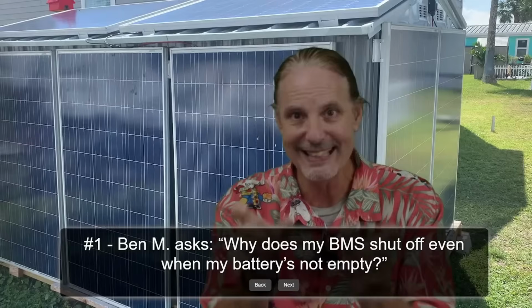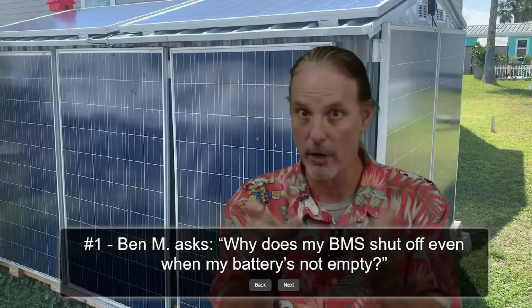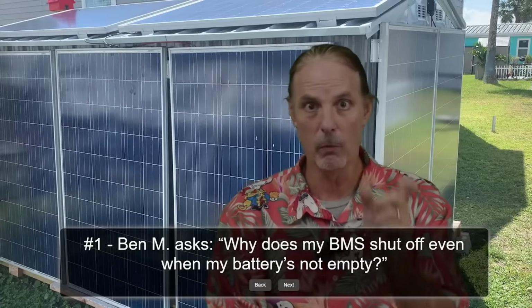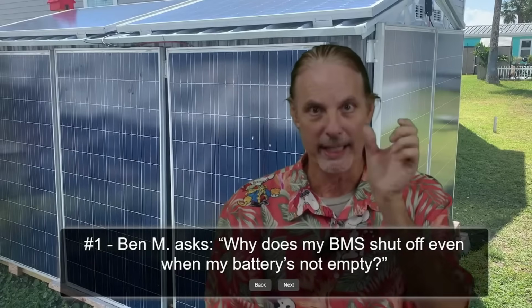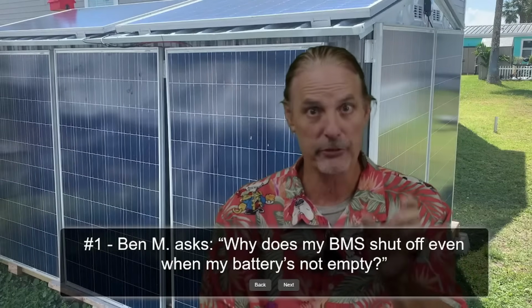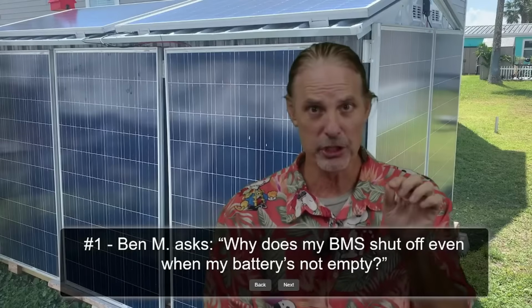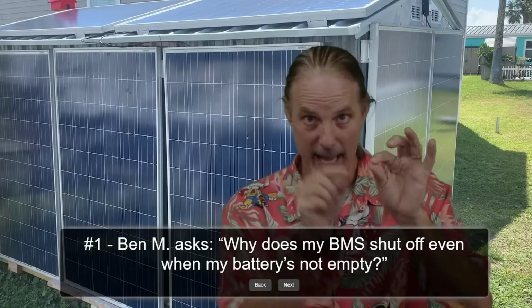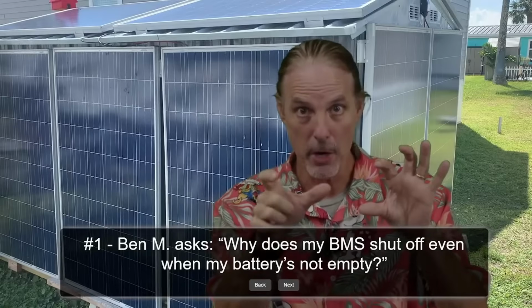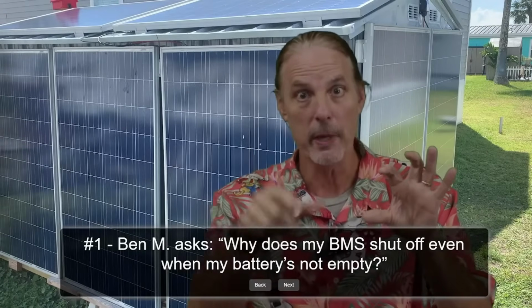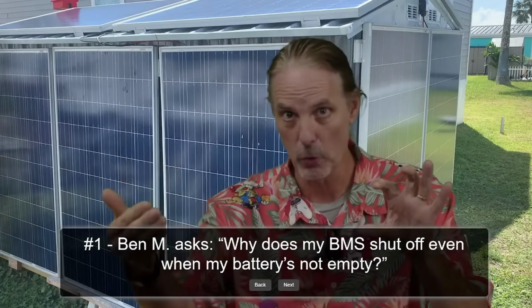So the two leading causes of it being wrong in this scenario are, one, the actual calibration of that BMS is wrong. In other words, the voltage and the amperage are what equate to how much power is going in and how much energy gets stored.